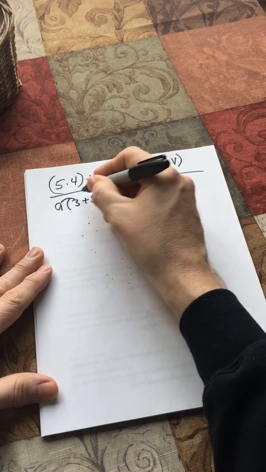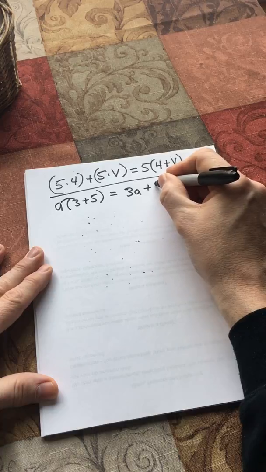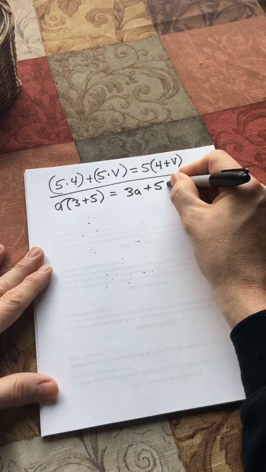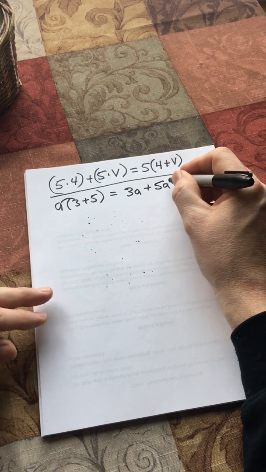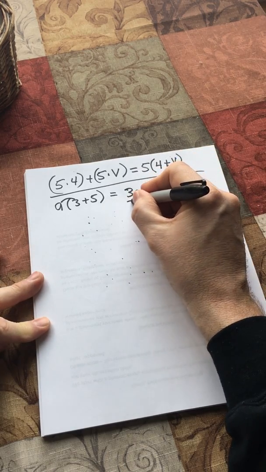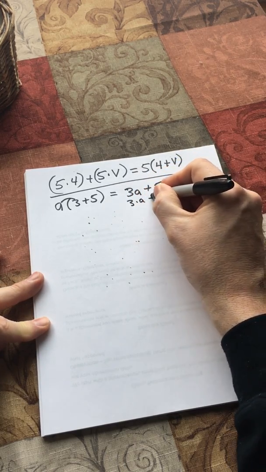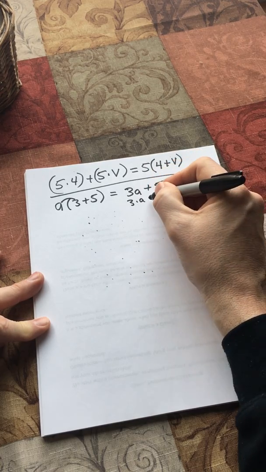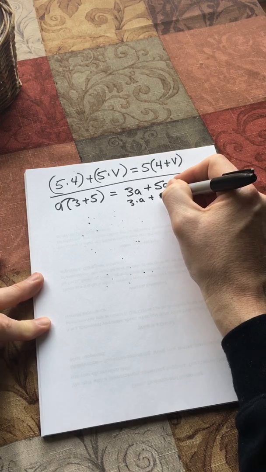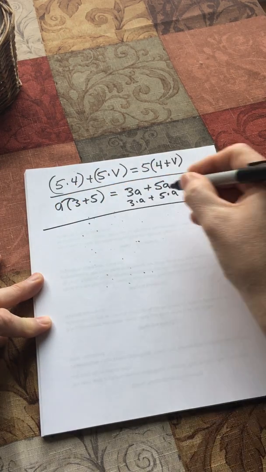And then we've got a times 5, which is the same thing as 5a. And I could have said, all right, well, I could do it this way: 3 times a and 5 times a, if you want to put the multiplication symbol in there. Okay, so that's how that one works.